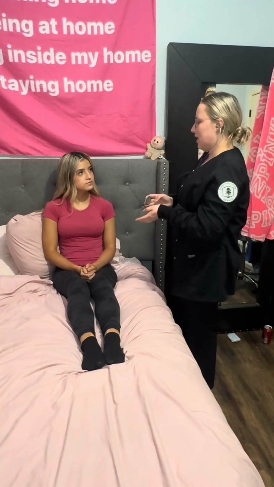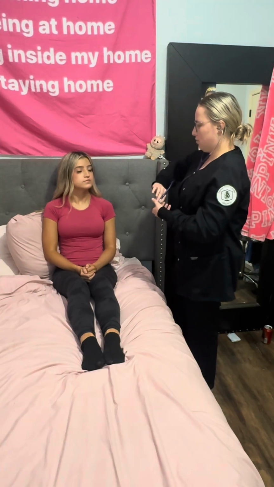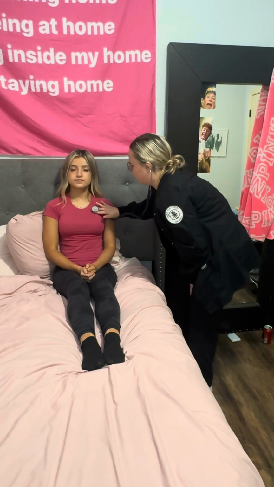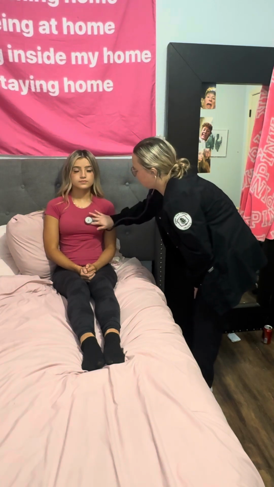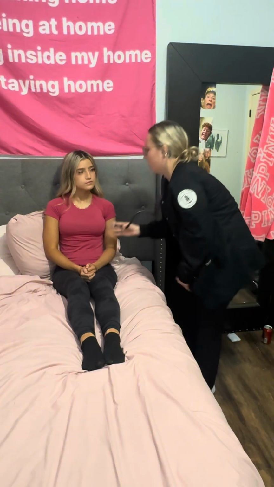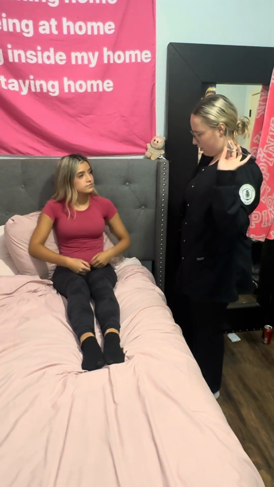Alright, and I'm going to do the same thing, but I'm going to use the bell side, which is the small side of my stethoscope. Aortic, pulmonic, Erb's point, tricuspid, and mitral. Alright, good. Can you lay on your back for me?